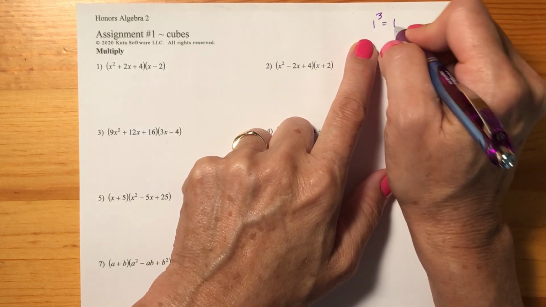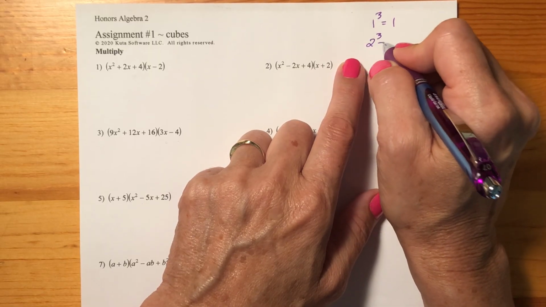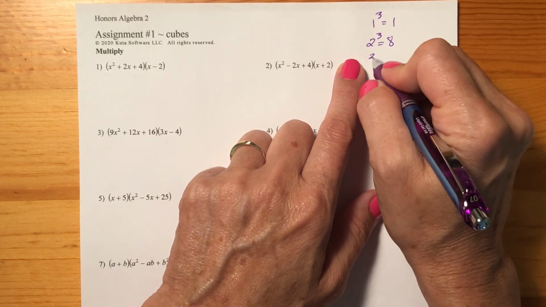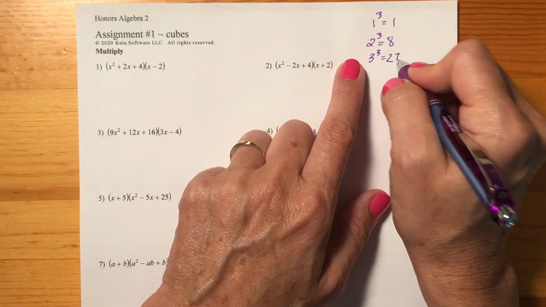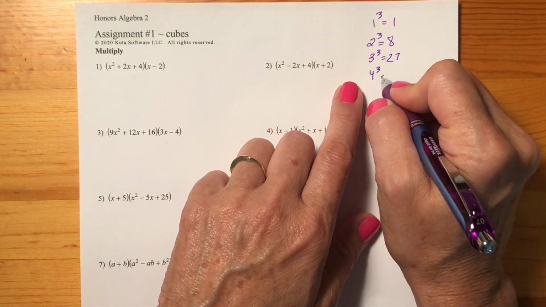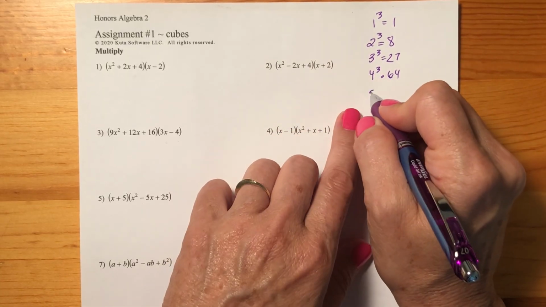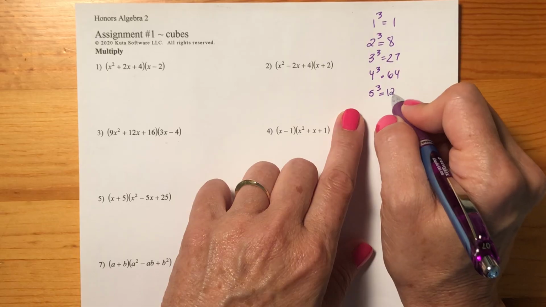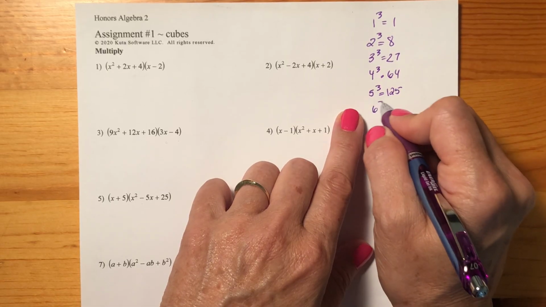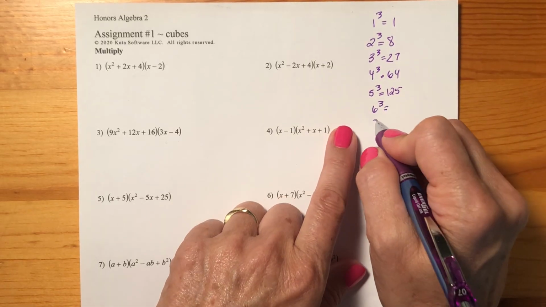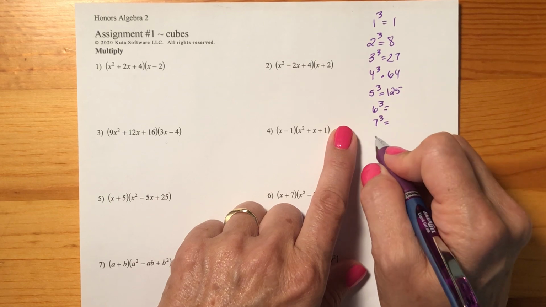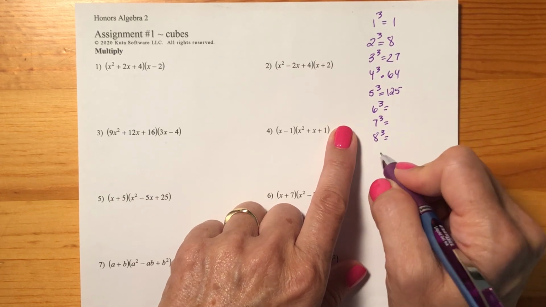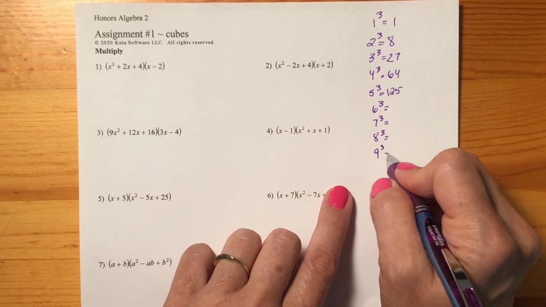1 cubed, of course, is 1. 2 cubed is 8. 3 cubed is 27. 4 cubed is 64. 5 cubed, 125. So what I want you to do is go through and fill in all of your cubes. This way they're fresh on your mind as we get going.